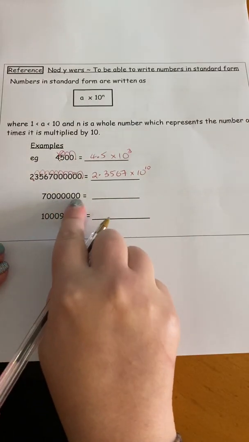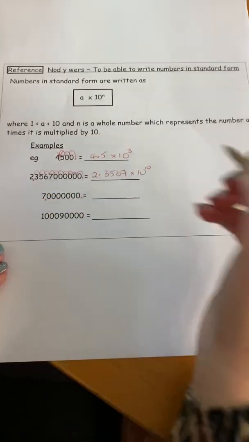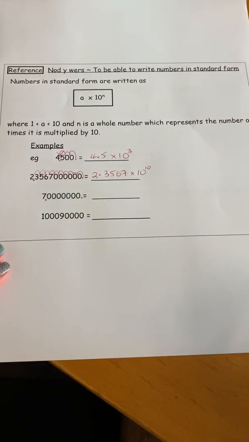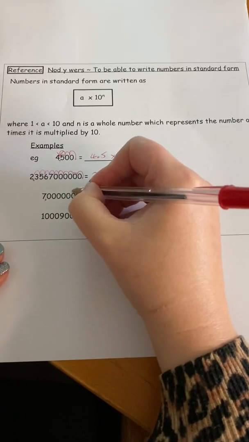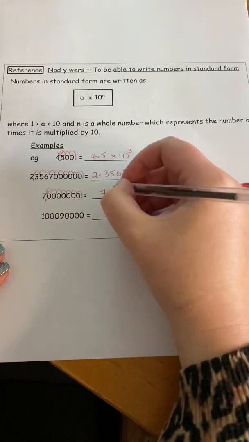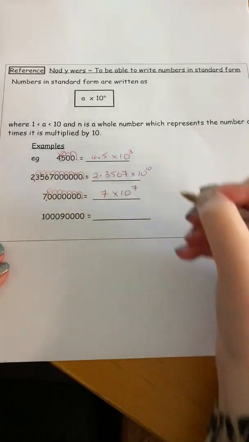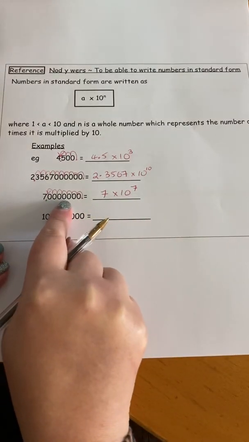So if I think about this number, so right now it's at the end of the number. I would need it to go here, so it becomes 7.0 or just 7, okay? So let's think about how many times we moved it. So 1, 2, 3, 4, 5, 6, 7 times. So it becomes times 10 to the power of 7. So what that's saying is if you type that in the calculator, it would give you that number.